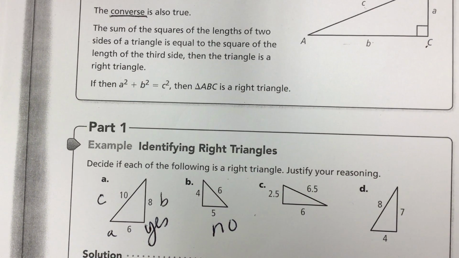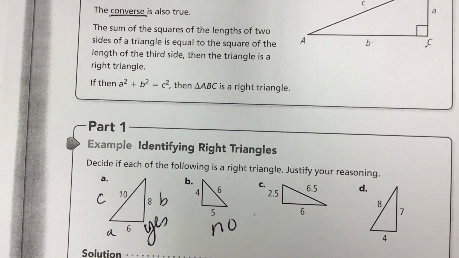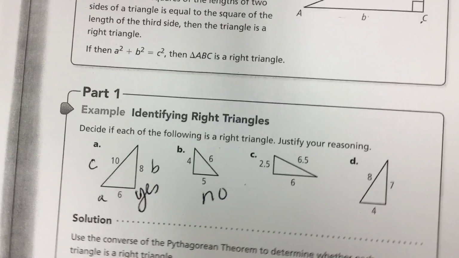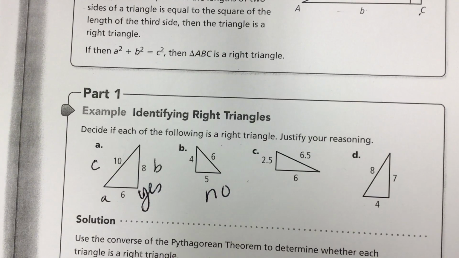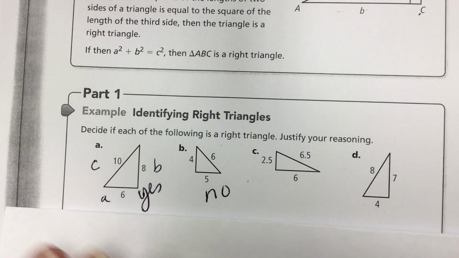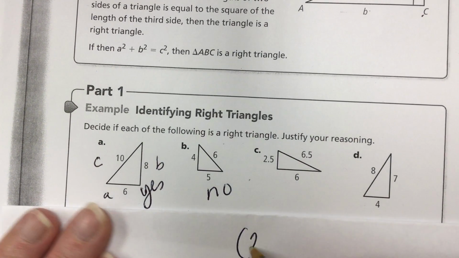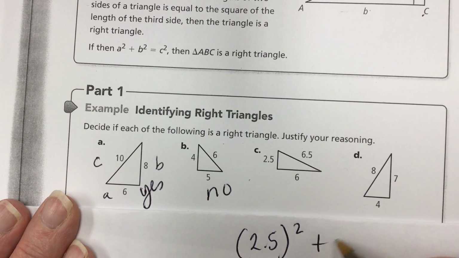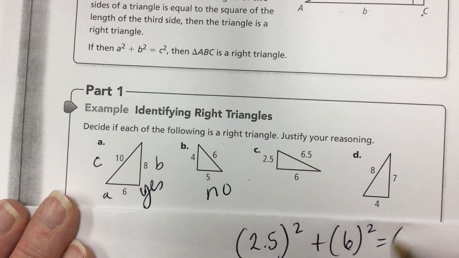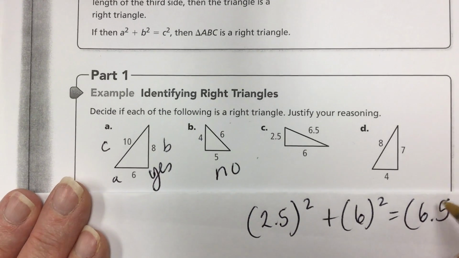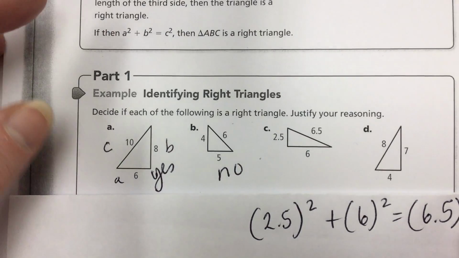Let's look at part C. Is C a right triangle? The largest side must be the c. So I have 2.5 squared plus 6 squared equals 6.5 squared.